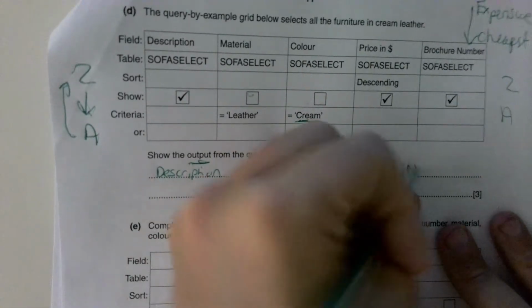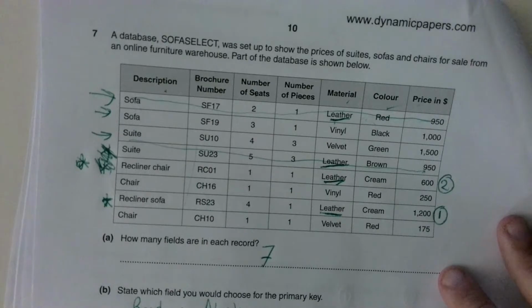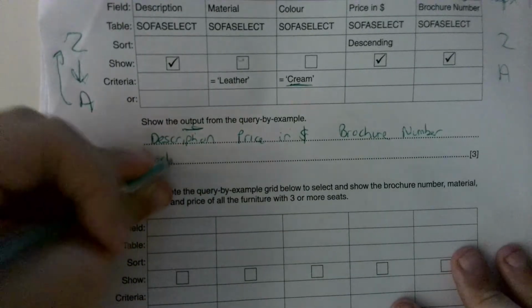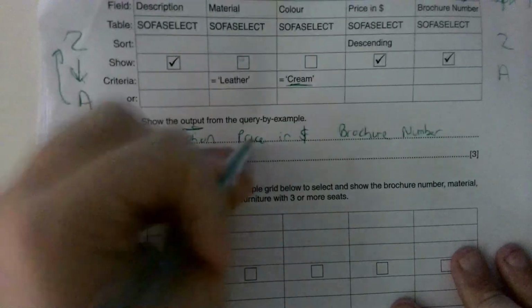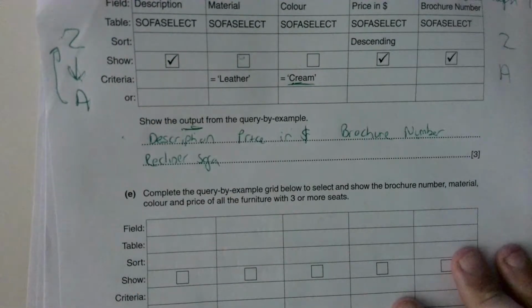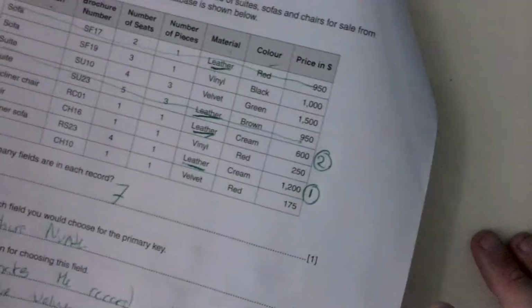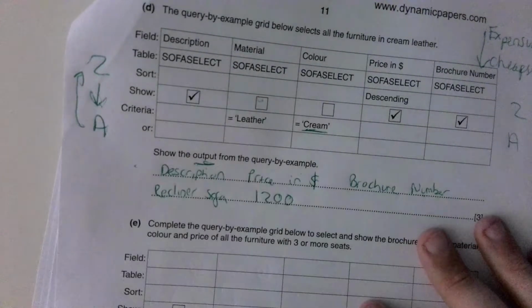Description. Recliner sofa. Me doing this by opening these at the top just helps me. Doesn't give me more marks, but it helps me. It's a clever idea. You should try it. 1,200 is a price. Let's put that in. And the brochure number is, I cannot remember, RS23.